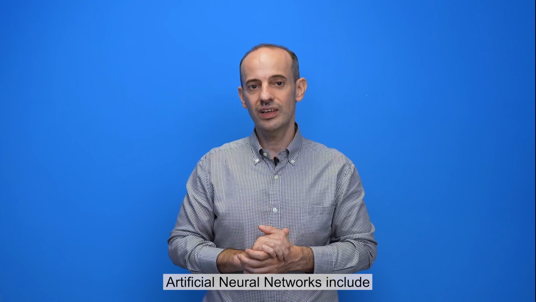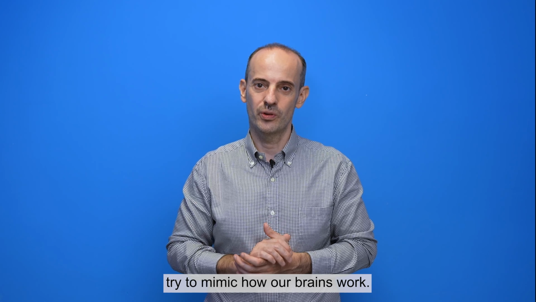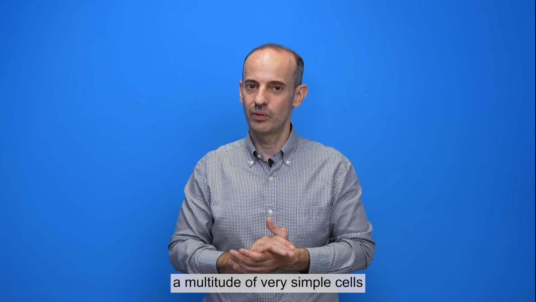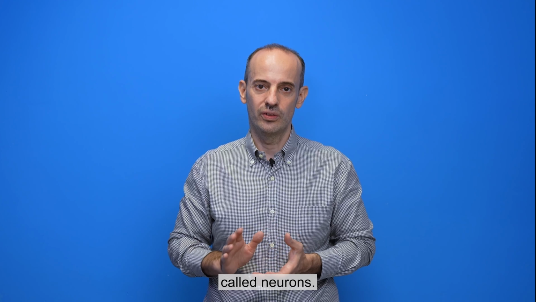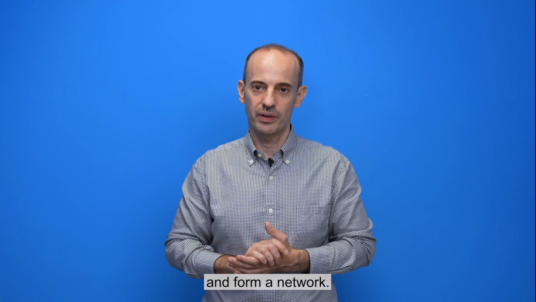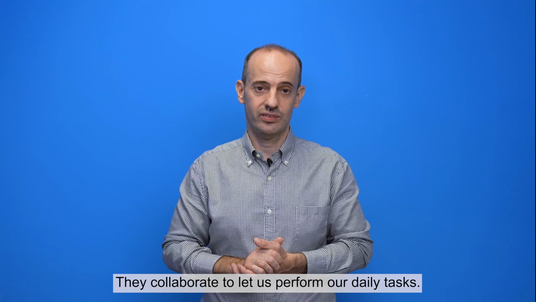Artificial neural networks include a series of algorithms that try to mimic how our brains work. From neurology studies, we know that our brain is composed of a multitude of very simple cells called neurons. Neurons are connected to each other and form a network. They collaborate to let us perform our daily tasks.